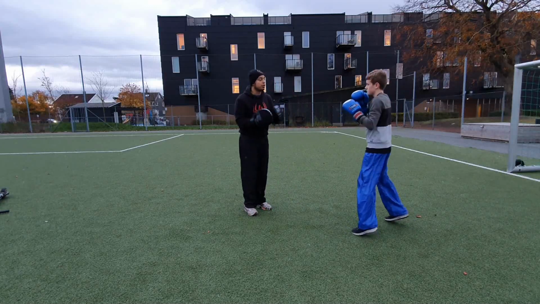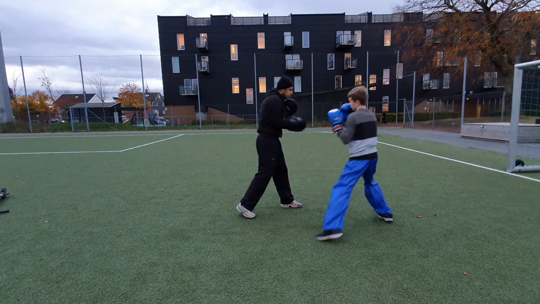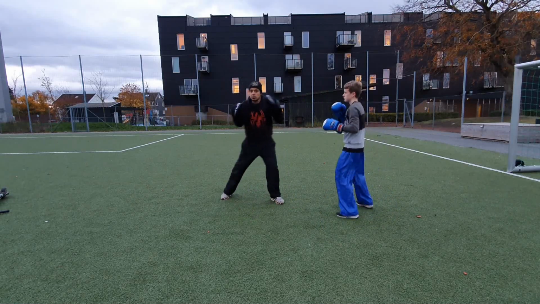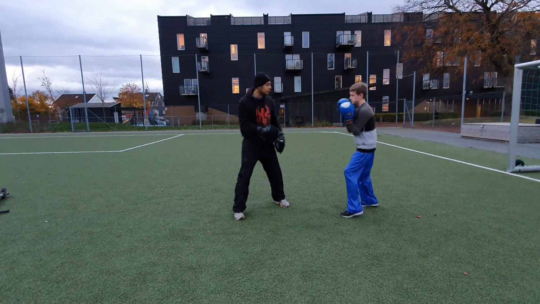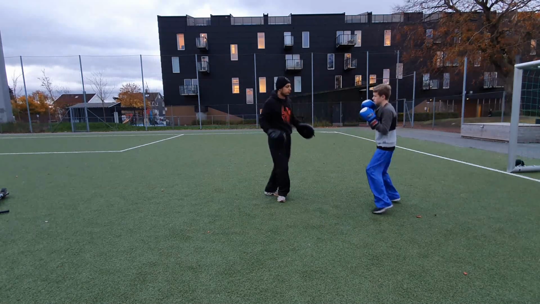And you can follow up. So he can pivot and follow up with the right cross. That was very good. Do that again. Just from the other angle.